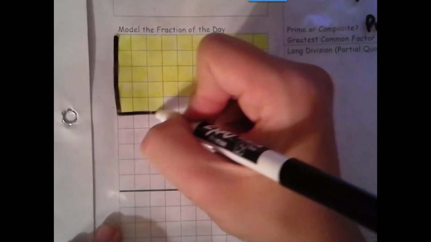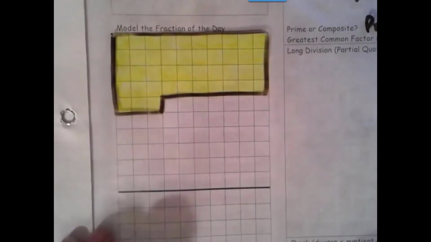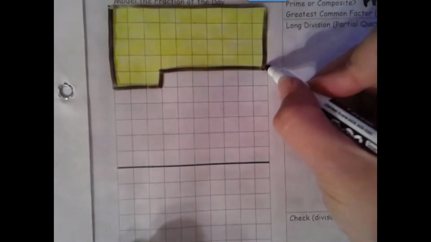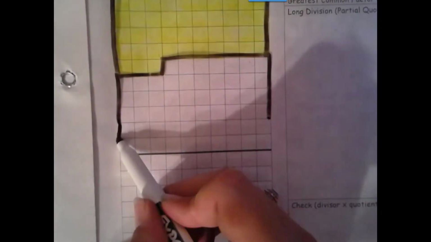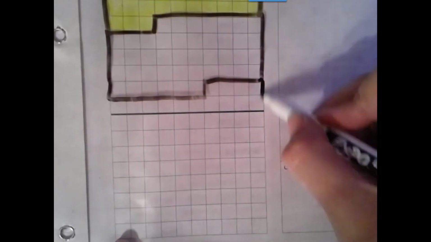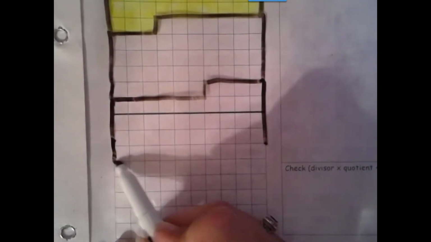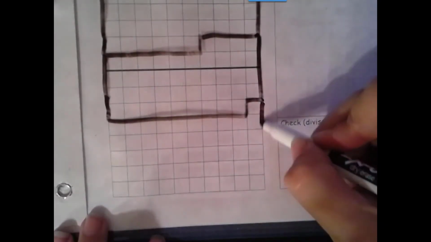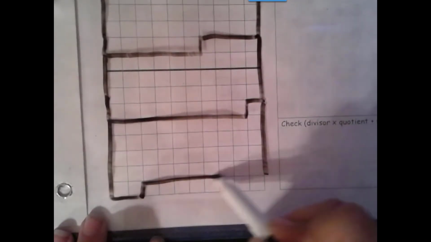So let's make our groups of 43. It does not matter what your groups look like, just as long as there's 43 in each group. And you keep your shaded separated from your unshaded. So 7 plus 30 is 37, plus 6 is 43. 4 plus 30 is 34. Plus 9 is 43. 1 plus 40 is 41, plus 2 is 43.